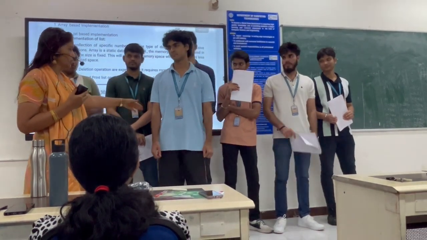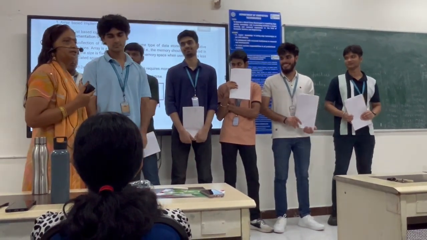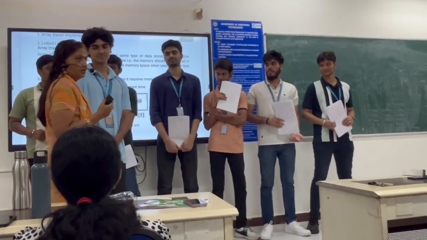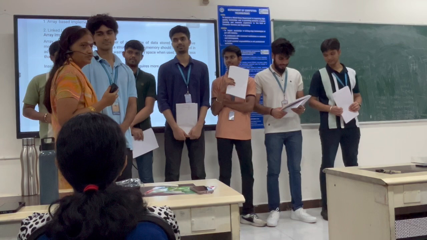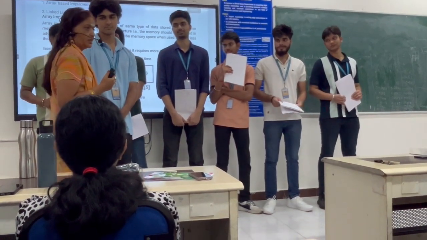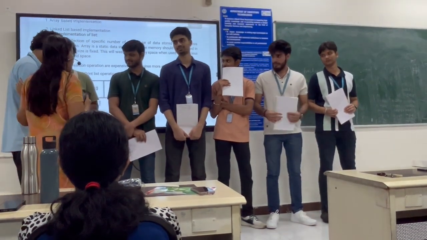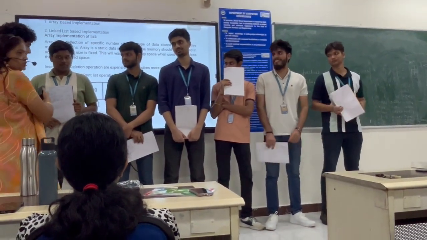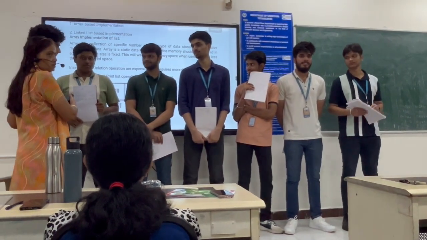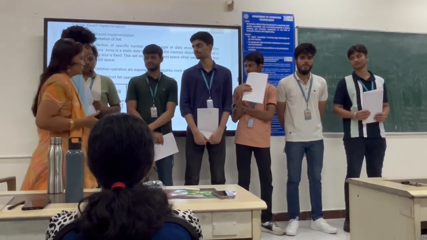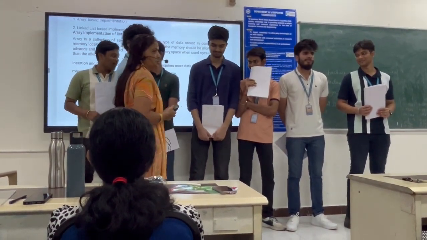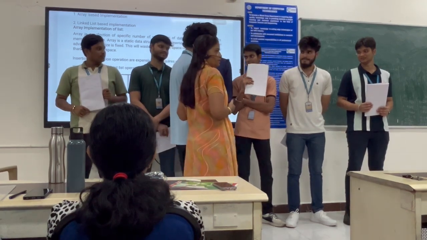So what do I have to do? How can he be inserted? I have to first find the third position, so I have to start from the first element. Come to the first element, checking whether the position is 3. No. So you have to move forward to the next element. Position is 3? No. Again you have to move forward.